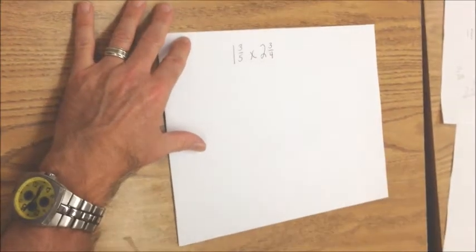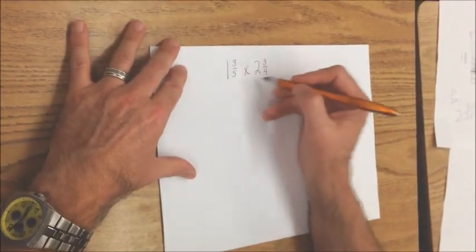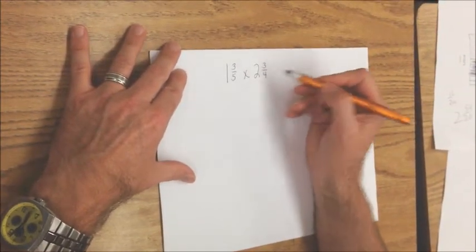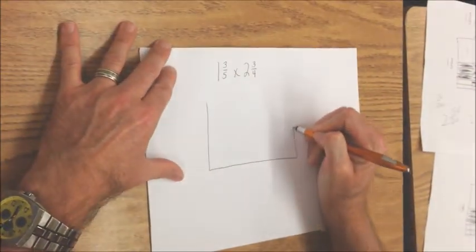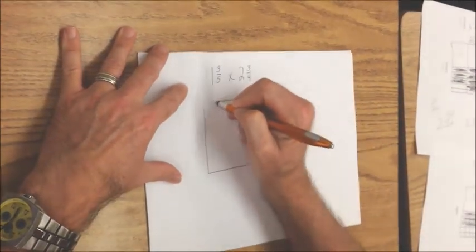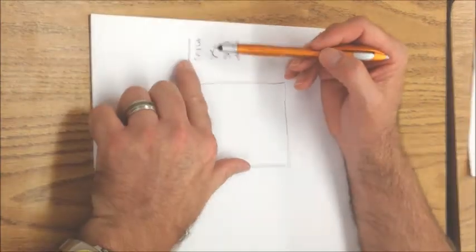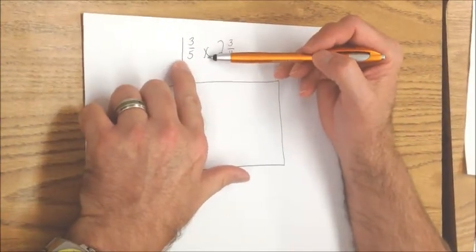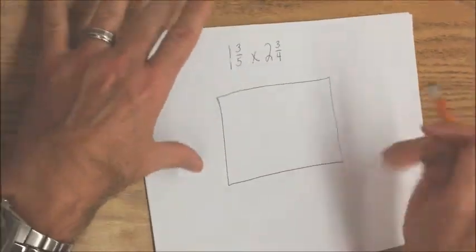I'm going to demonstrate the area model with mixed number by mixed number multiplication, 1 3/5 groups of, or times, 2 3/4. So I'm going to begin by drawing a rectangle to represent the area. When I look at this, I know I have one group of 2 3/4, multiplication meaning groups of, one group of 2 3/4. So I'm going to start my area model with that.